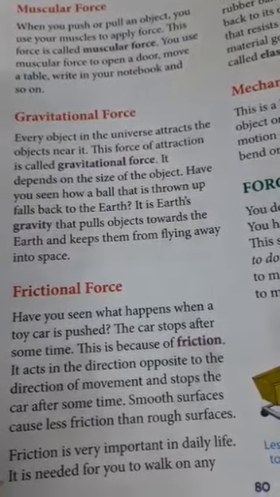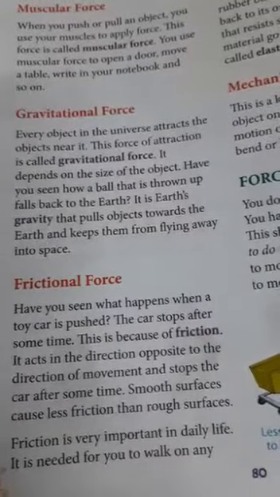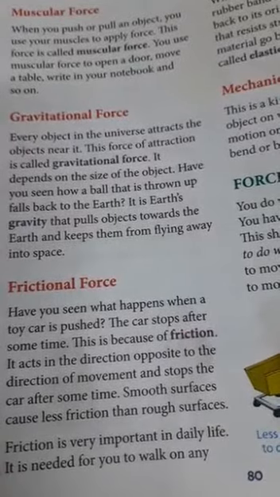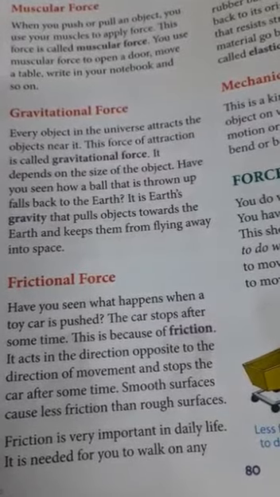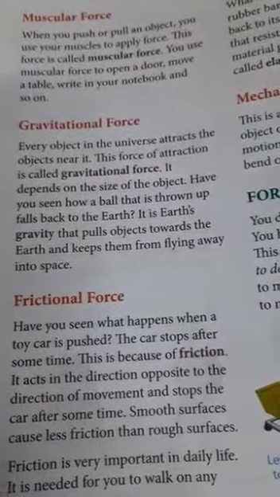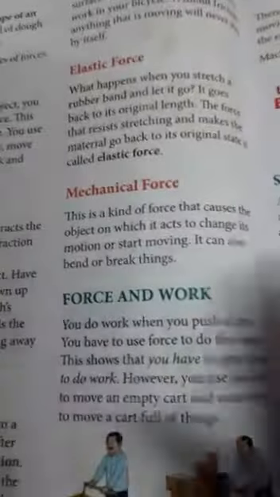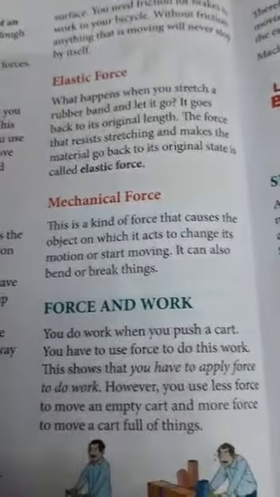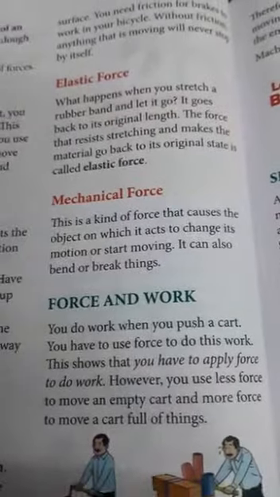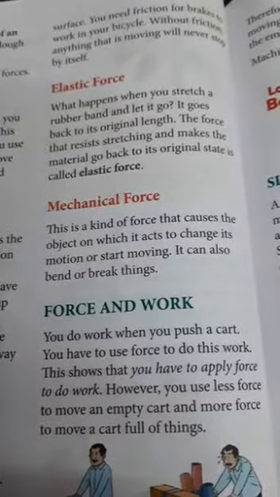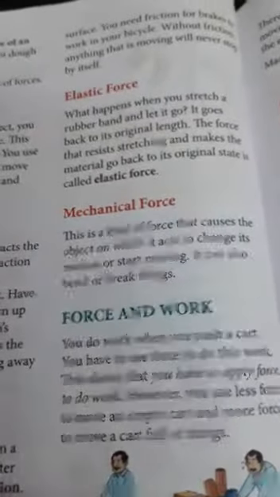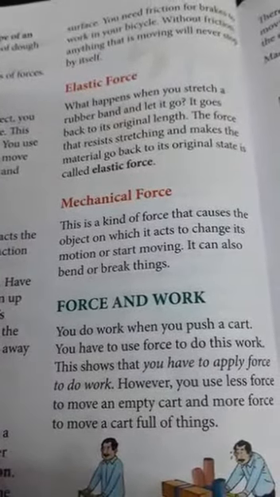Smooth surfaces cause less friction than rough surfaces. Friction is very important in our daily life. It is needed for you to walk on the surface. Without friction, we would not be able to walk. You need friction for the brakes to work on your bicycle. Without friction, anything that is moving would never stop by itself.